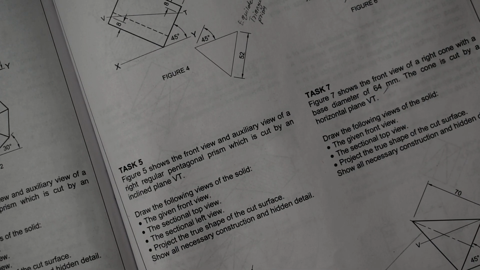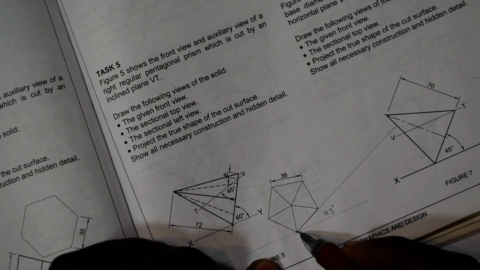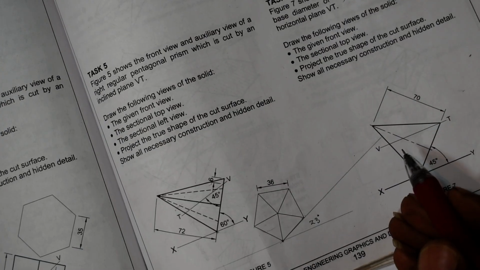After I've gotten my 36, I come to this point and mark. Once I've marked here, I can draw it dark. It's from here till here. You understand? So I can easily dimension it.